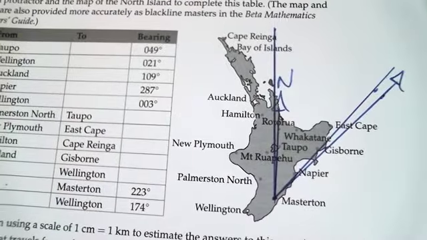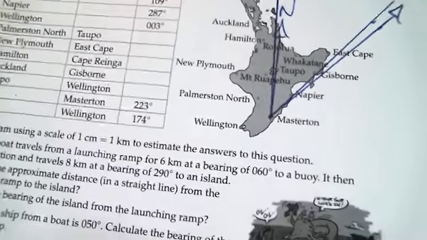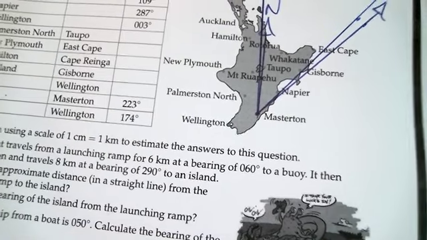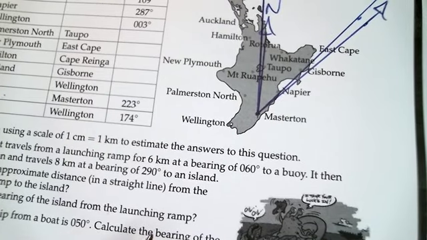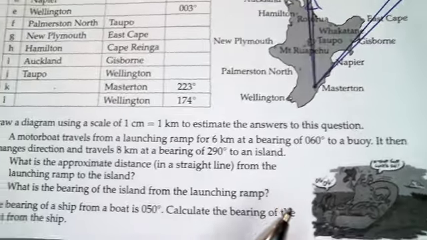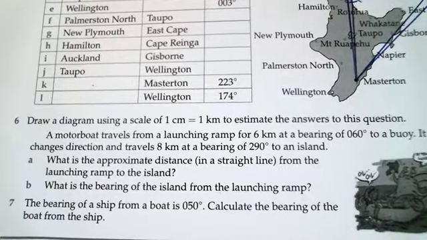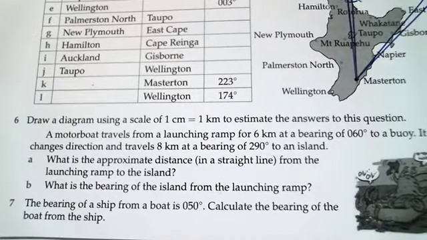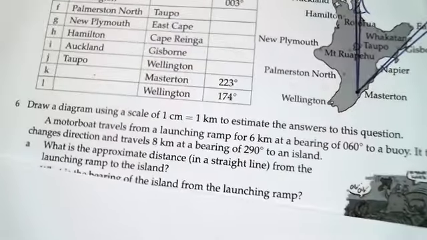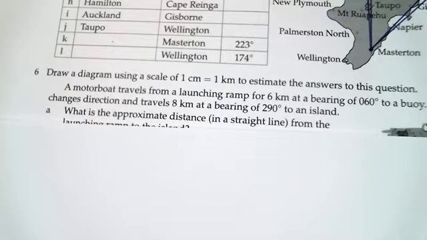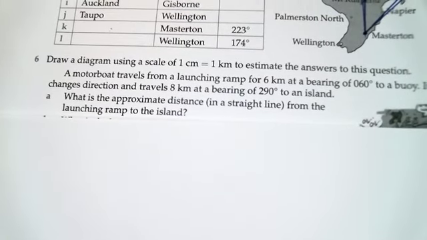All right. So I've been asked to do number 6. This really looks like a Pythag question. And I can't really do this accurately. It does say draw a scale diagram estimating answers to the question. I've got a straight paper, so I can't do this. You're going to have to work it out yourself, but I'll show you what you would do.